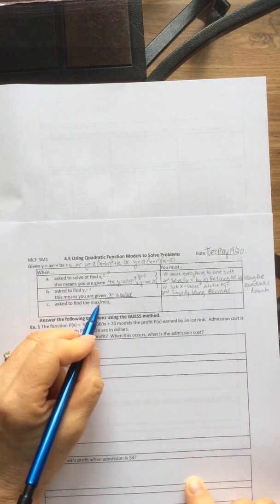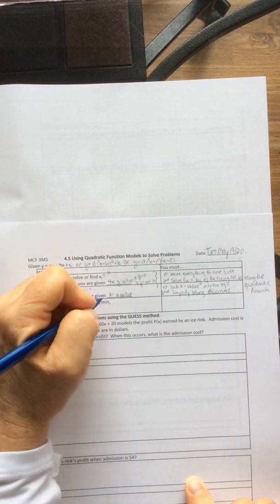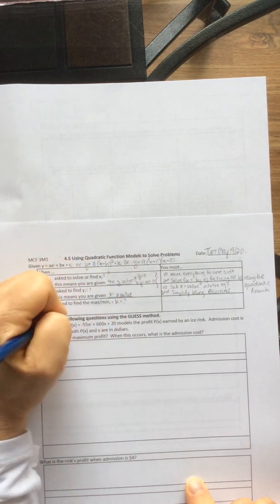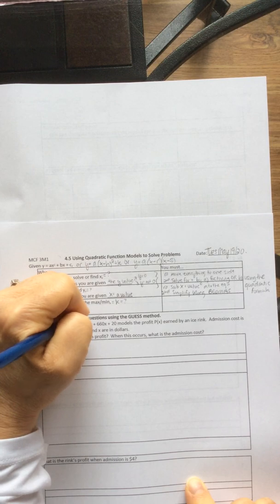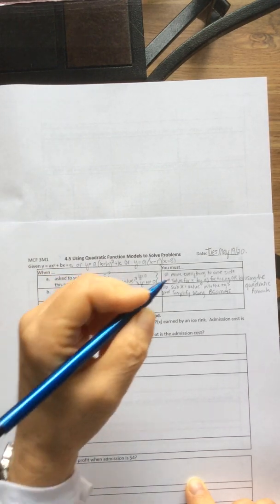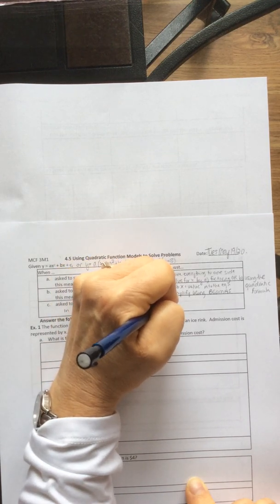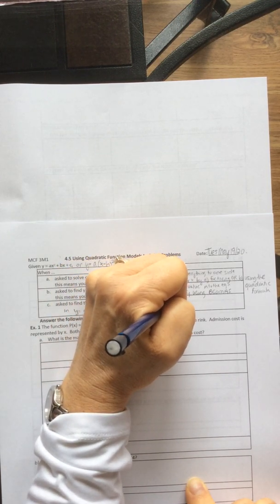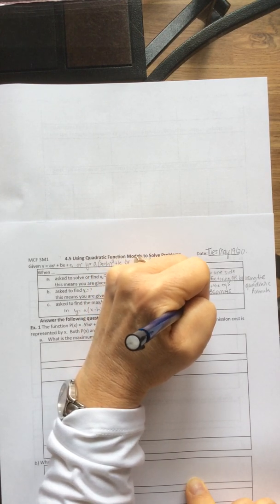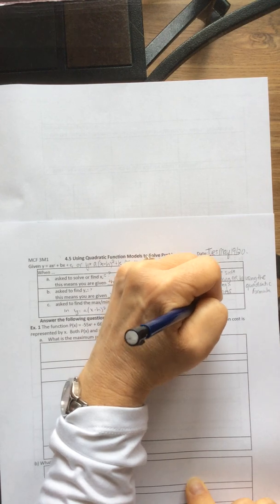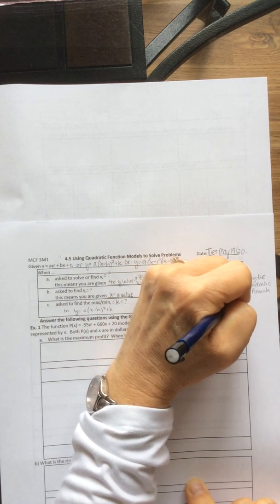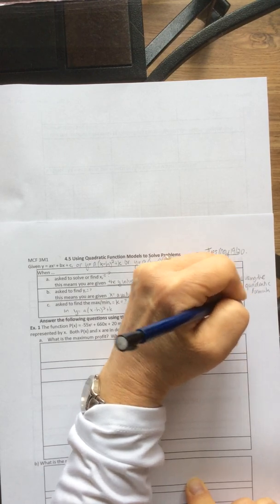C, what if you were asked to find the max or the min? Well, the max or the min is the k value in y equals a(x minus h) squared plus k. So the first thing you must do is write the equation in y equals a(x minus h) squared plus k form.